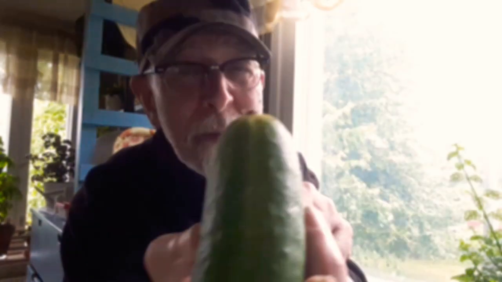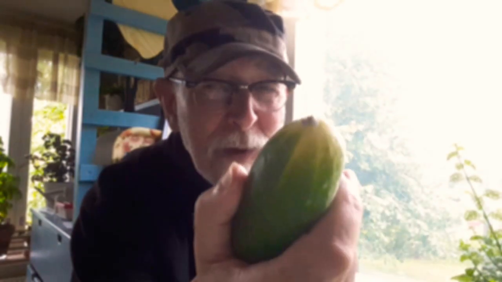You have a gherkin. It may have hundreds of seeds in it. Blossom end there. It's got a little flower on there. Female flower. It's fertilized. And then inside the small cucumber or gherkin, there are just lots of little seeds waiting to be fertilized. How does it happen? That's what I want to know.